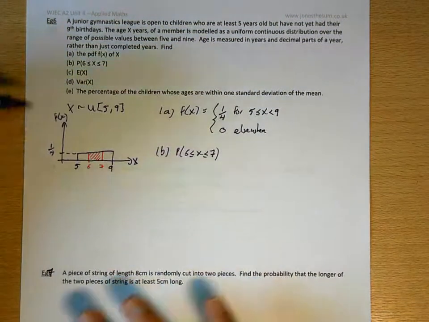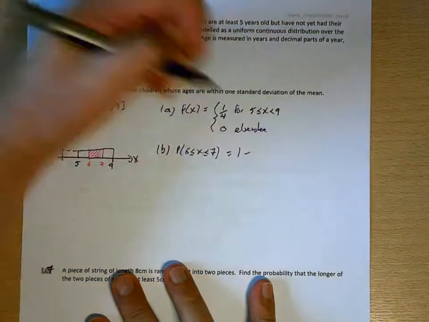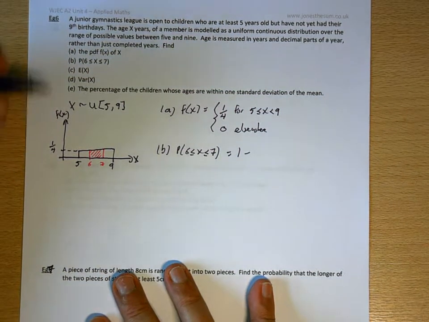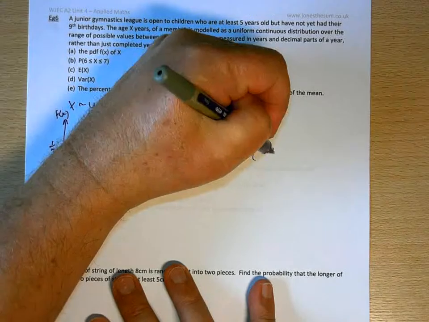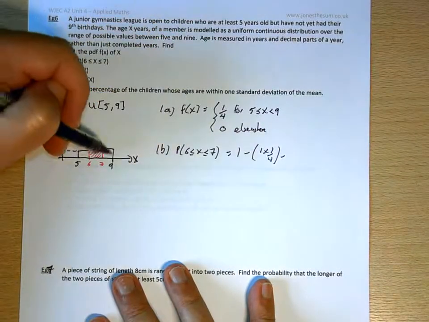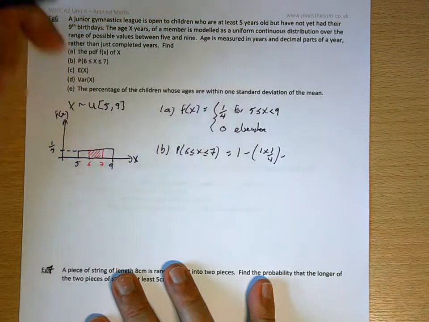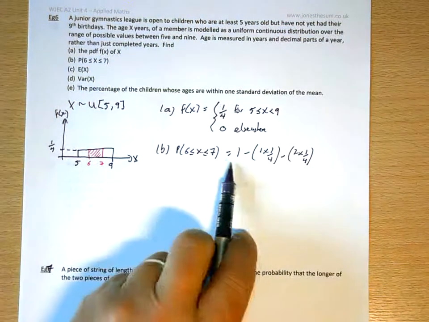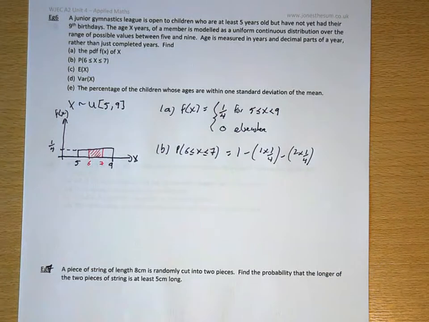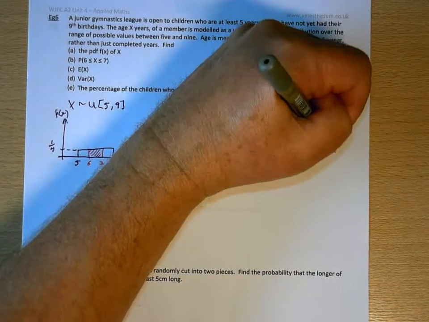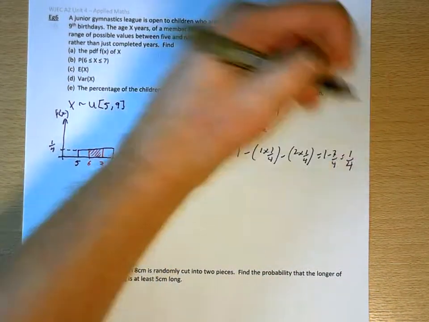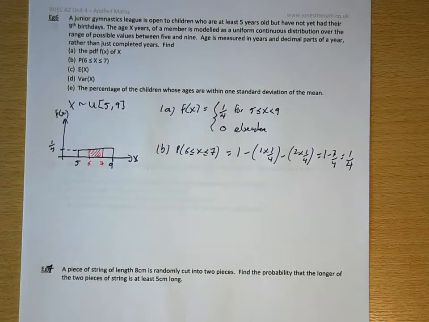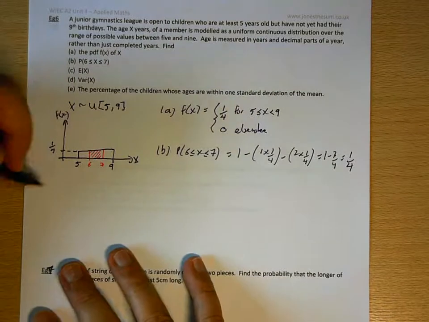Well, the area of that is going to be total probability less the area of this, which is 1 times a quarter, and the area of this, which is 2 times a quarter. So that's 1 minus 3/4, which is a quarter. So the probability that the age is between 6 and 7 is a quarter.